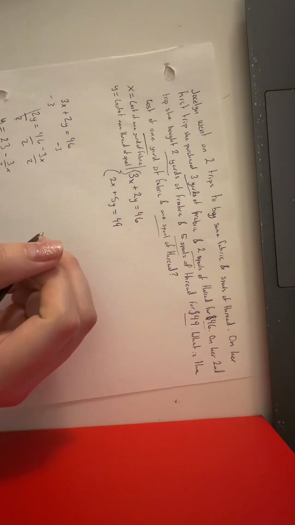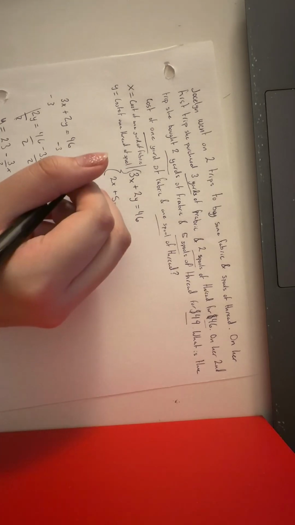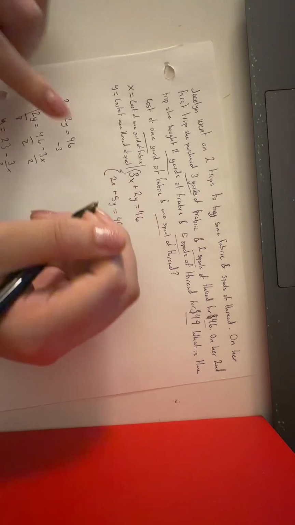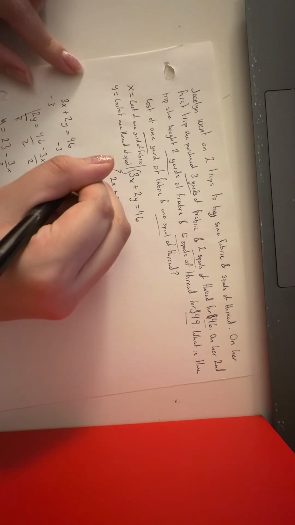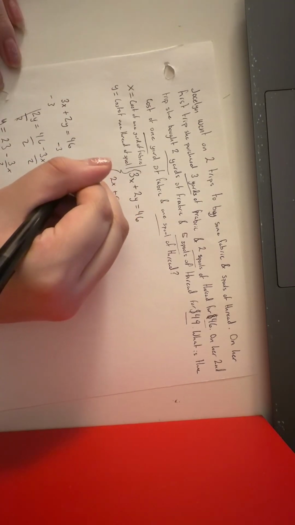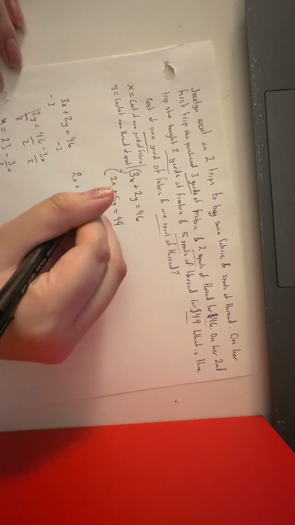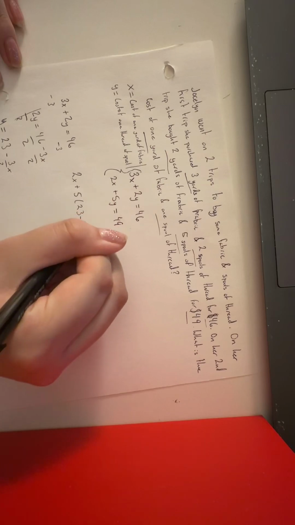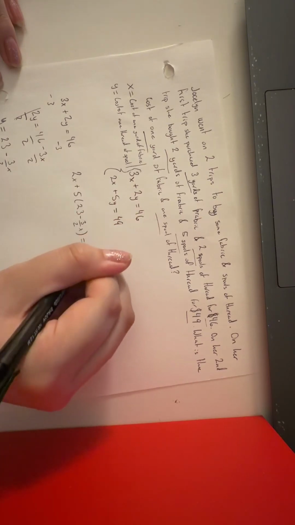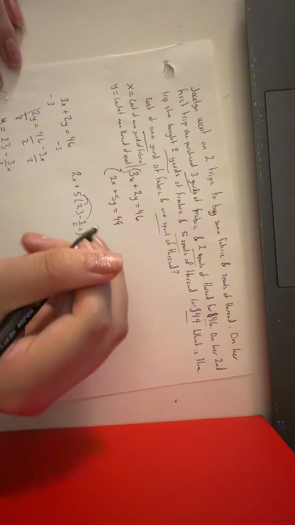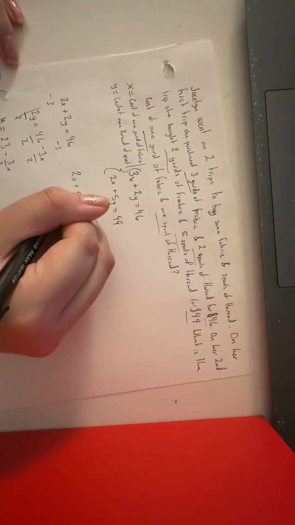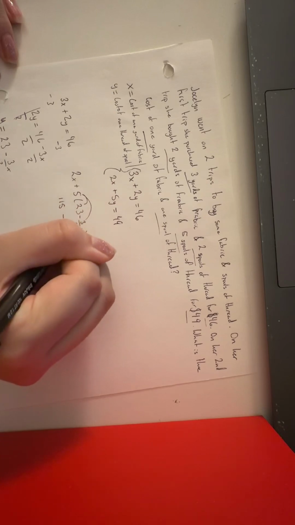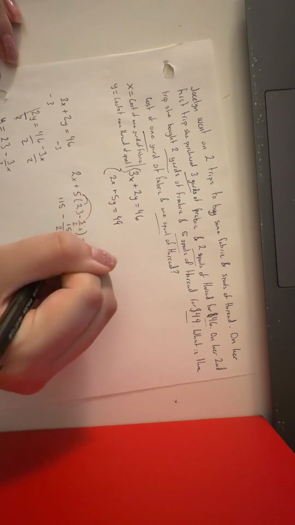Since we have the y now, we are going to insert it into the second equation. So 2x plus 5, not y, but 23 minus 3 halves x, equals 49. We're going to distribute this before we do anything, and this is going to be 115 minus 15 halves x.